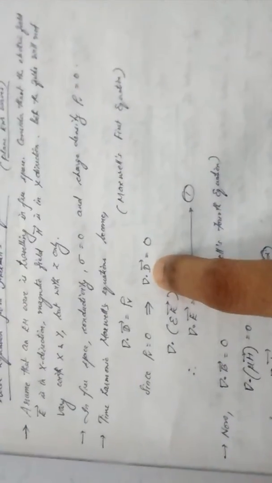Also you know D is epsilon E, so substituting, del dot epsilon E is equal to 0, or del dot E equal to 0. That is your first equation. Now from Maxwell's fourth equation we know del dot B equal to 0. Now what is B? Mu into H. So del dot H is equal to 0. That is your equation number 2.